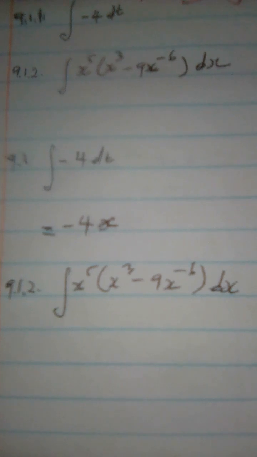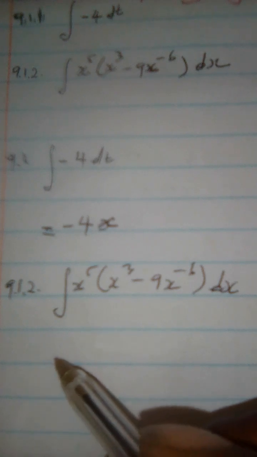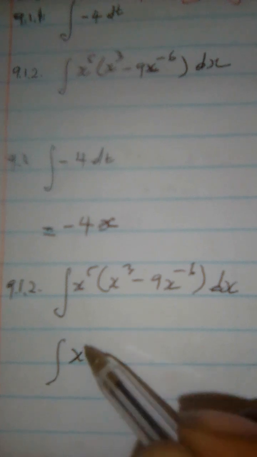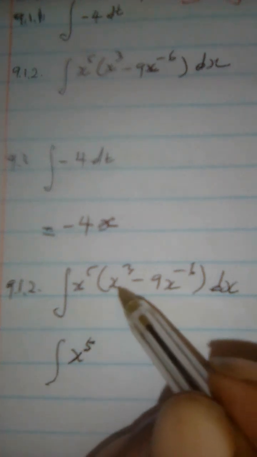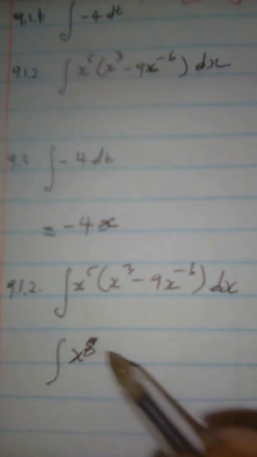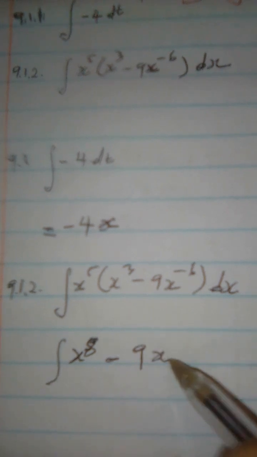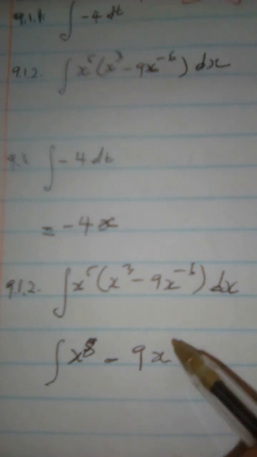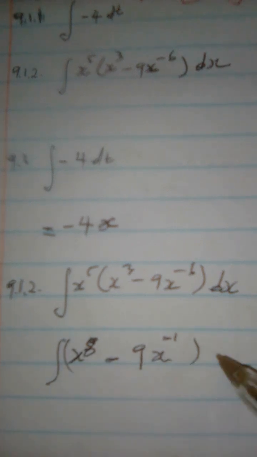So I'm going to calculate the integral of these terms. x to the power 5 multiplied by x to the power 3 is going to be x to the power 8, minus 9x to the power -6 + 5, which is -1, and it's still dx.